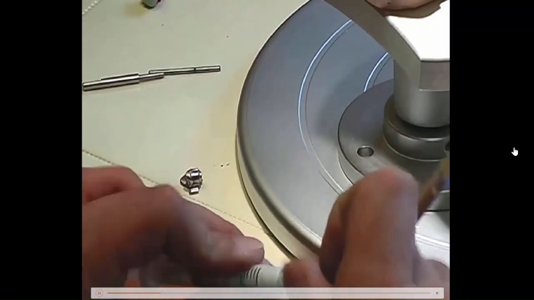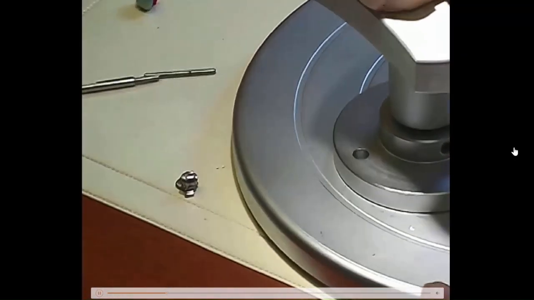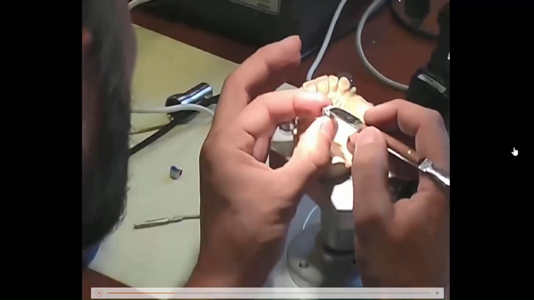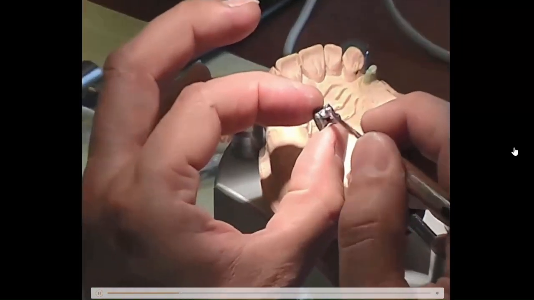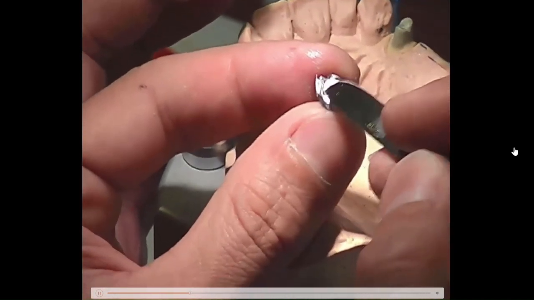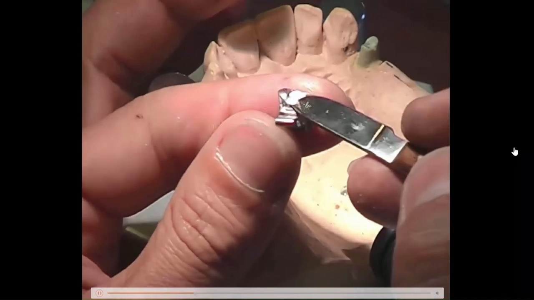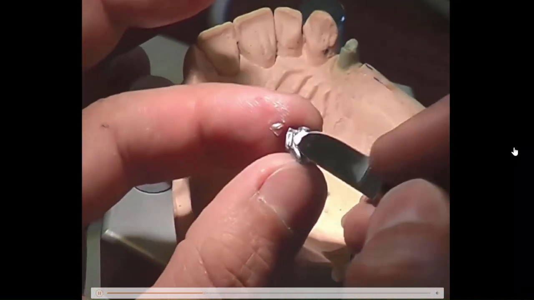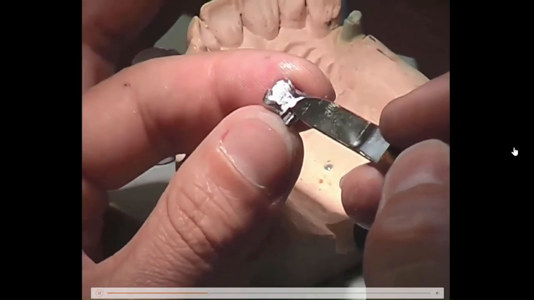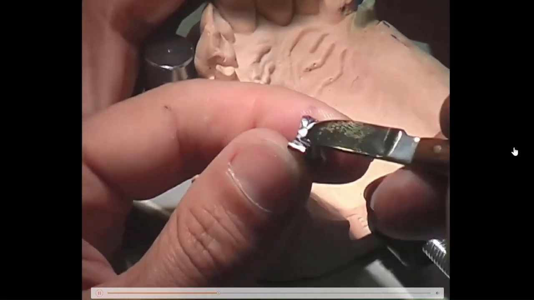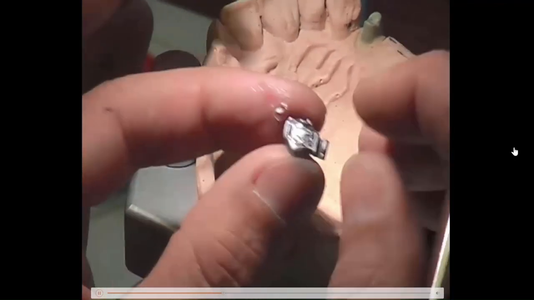That's the parallelometer. And we apply this paste, diamond paste, on the milled surfaces. Yeah, it doesn't have to be much. I don't need to have too much of it, but it has to be there in order to be able to slowly, diamond against metal, trim one part to the other part.